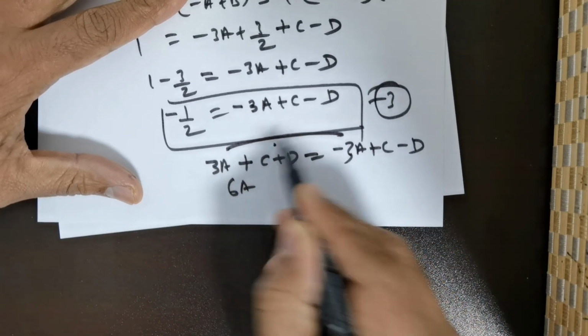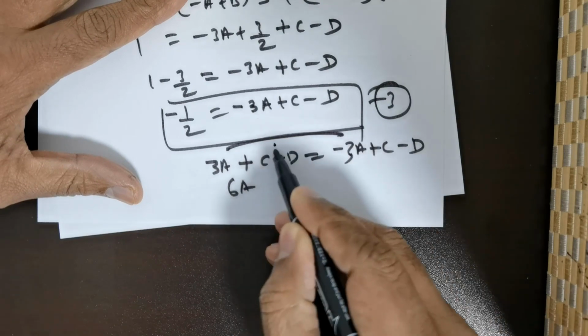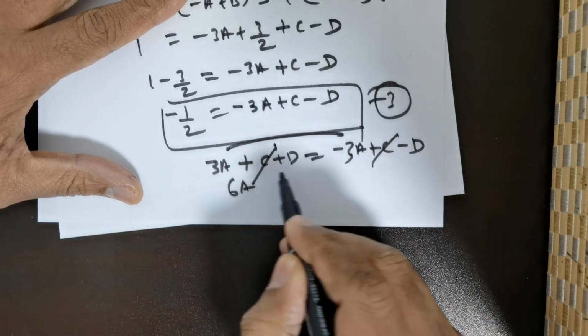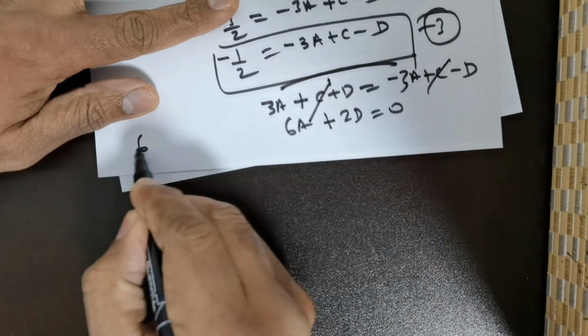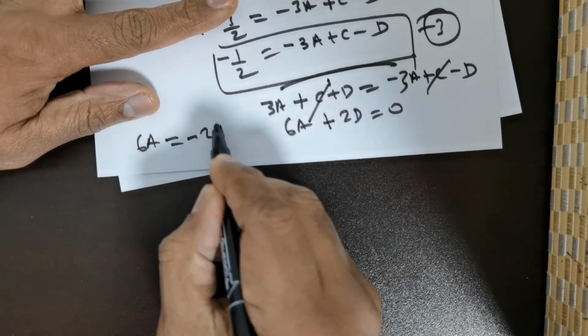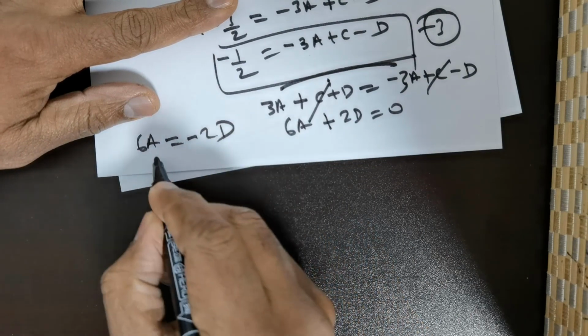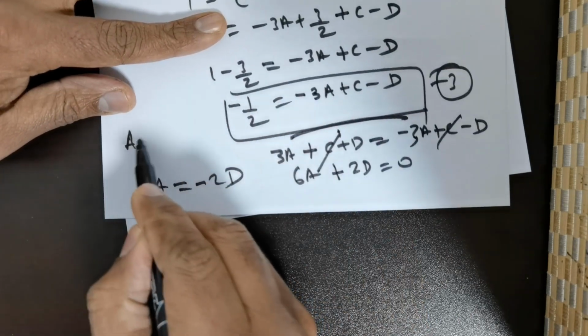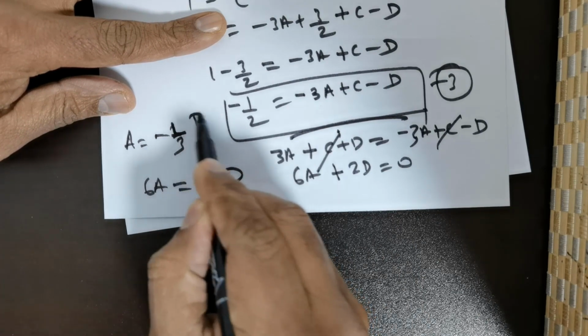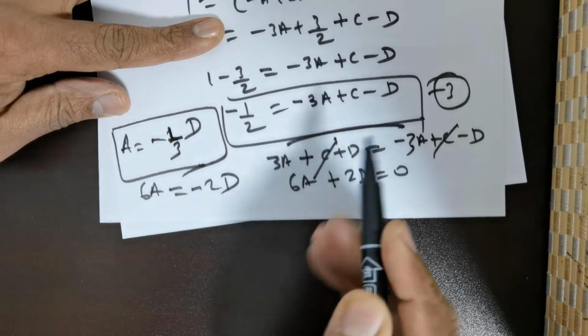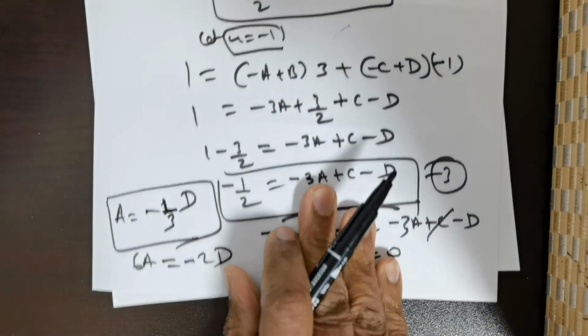What happens here? You see that c comes over here, c gets cancelled, but d comes over here, I get 2d, right? So this is going to be 6a is equal to negative 2d. So you have a being equal to negative 1 over 3 times d. So that is a good equation, I would say.